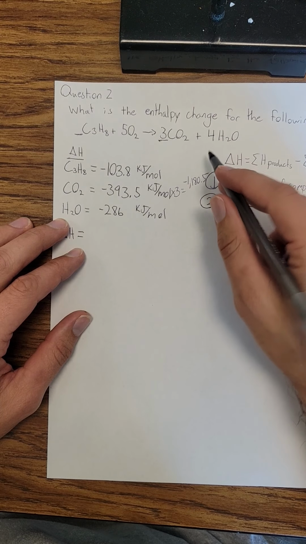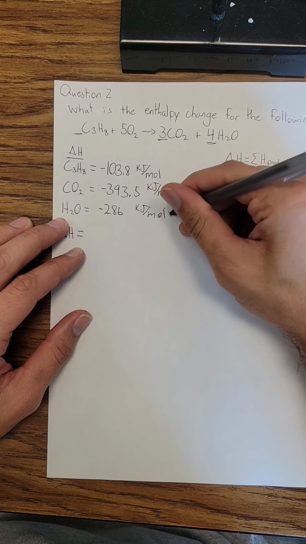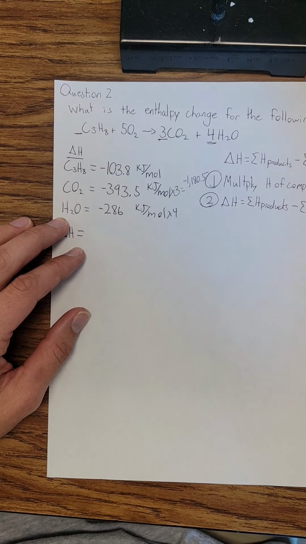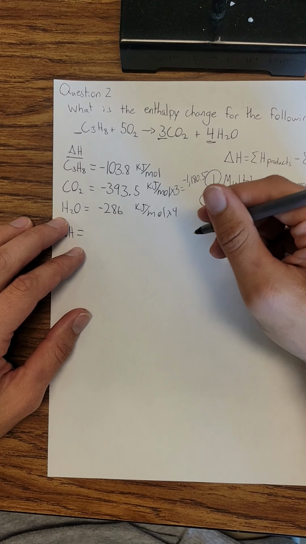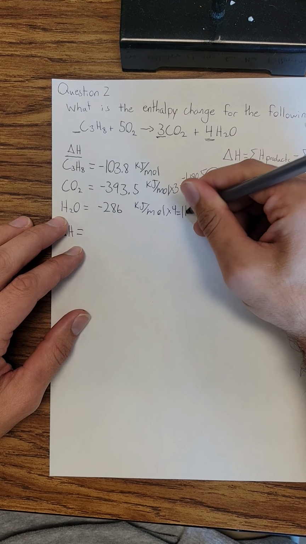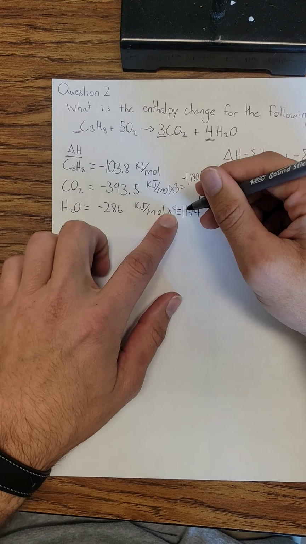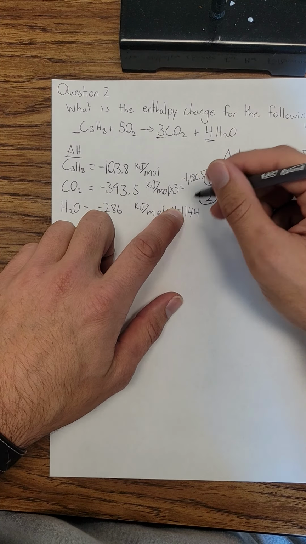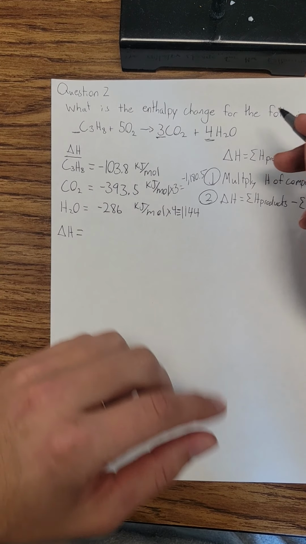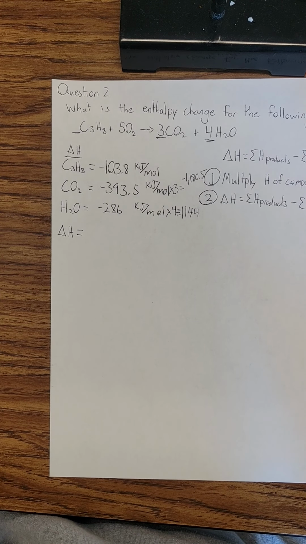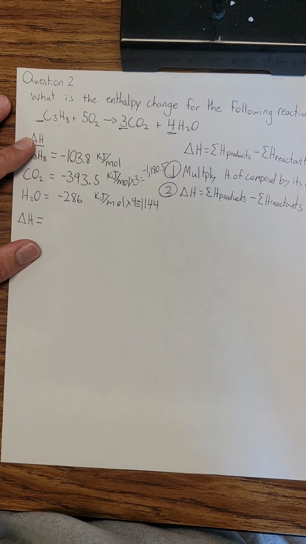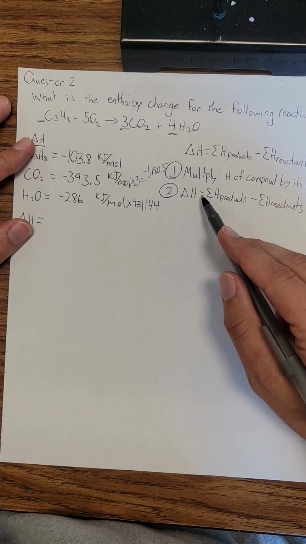All right, then we do this for water. Water has a coefficient of 4. We're going to multiply that one by 4. 286 times 4. We get negative 1,144. It's very important that we notice the signs of our enthalpies.